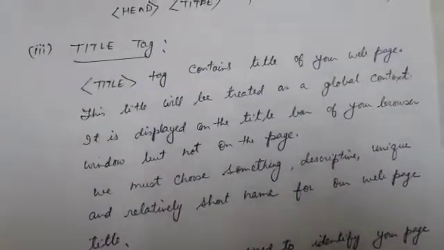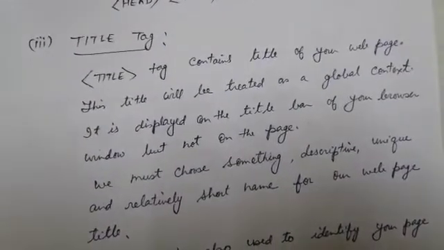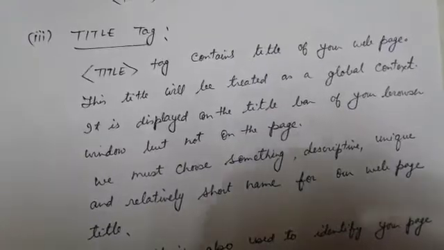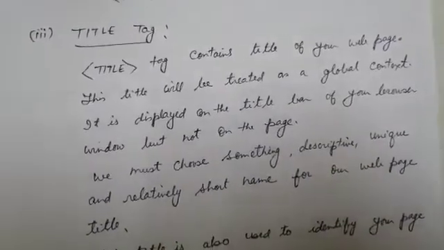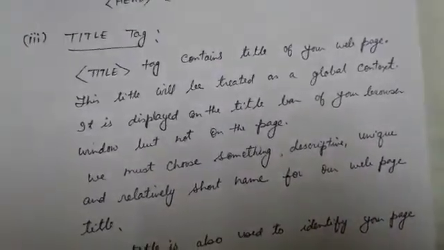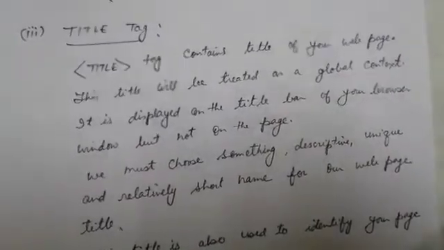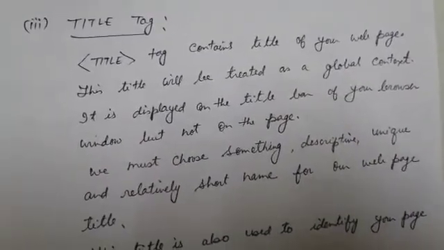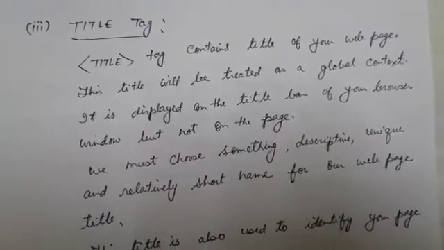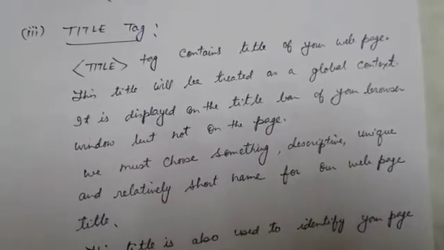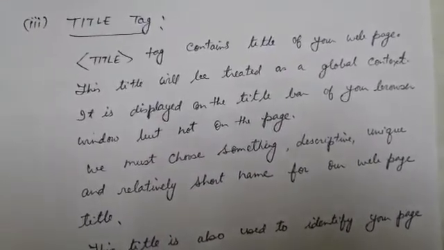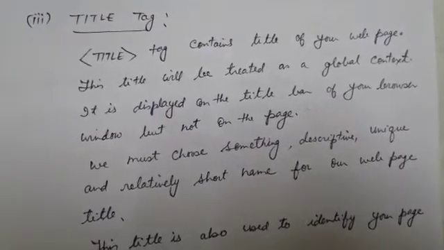The next is title. As I told you, what is the title? It contains the title of the document, which remains inside the head tag, and it contains only textual content. So whatever text you include within the title tag will appear on the title bar of the browser, but not on the page anywhere. The page will be blank.